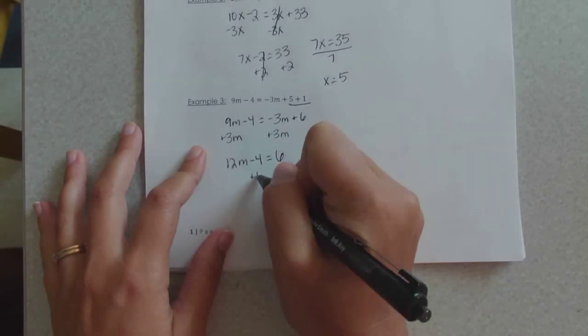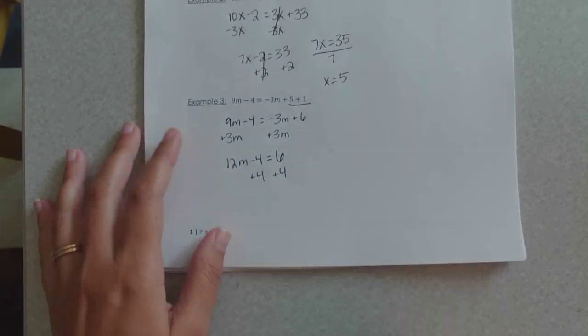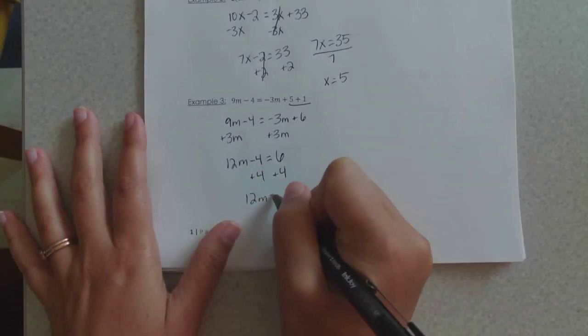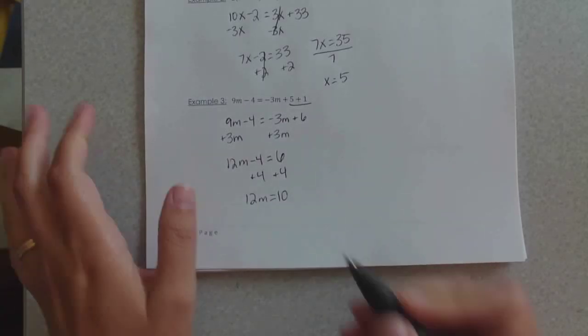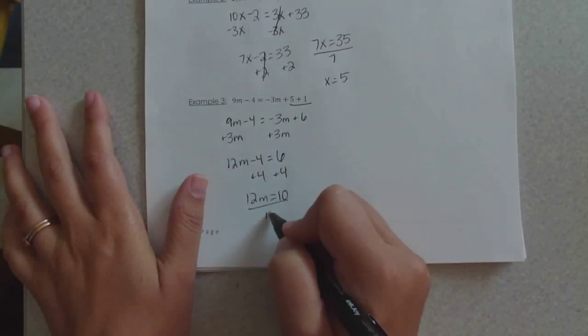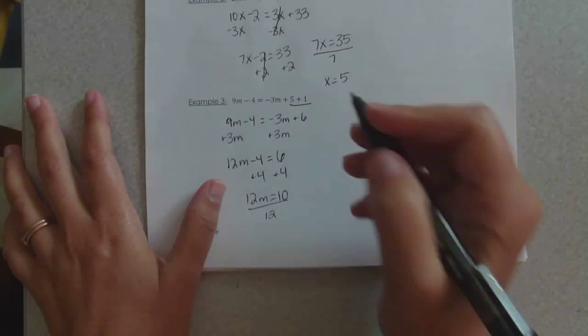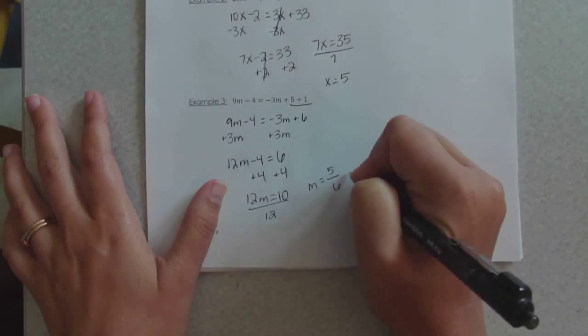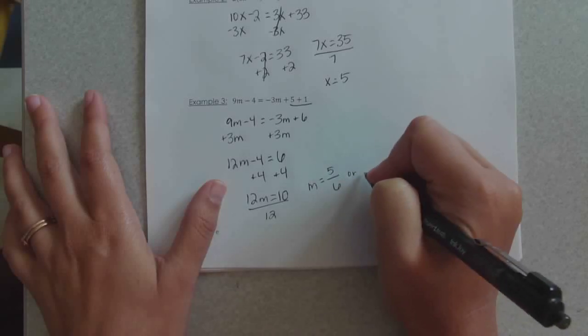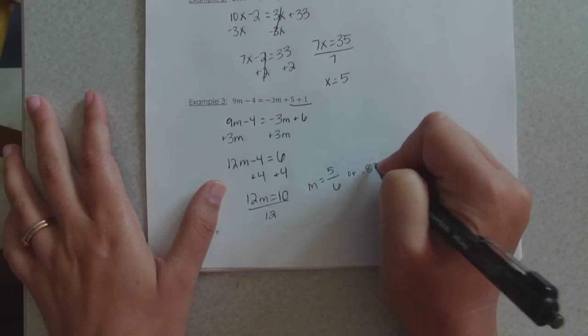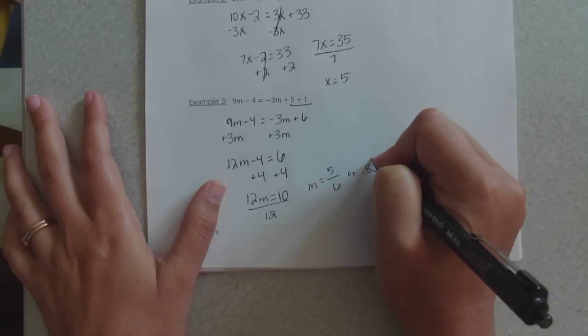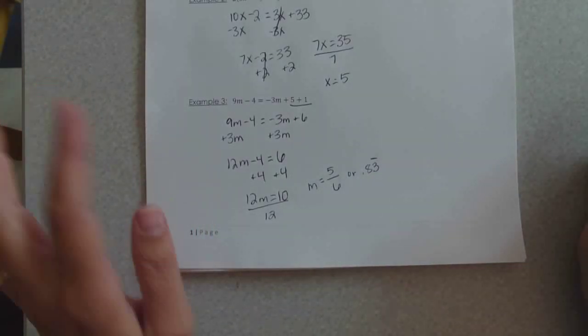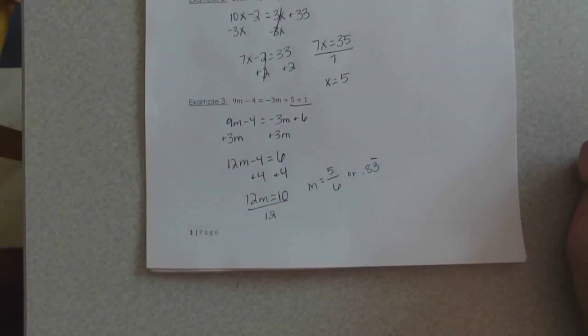I'm going to add 4 on both sides. I get 12m equals 10. Oh no, we're going to get a fraction answer. Divide by 12. So m equals 5 over 6. Or the decimal would be 0.83, and I think it's repeating. So either answer would be fine.